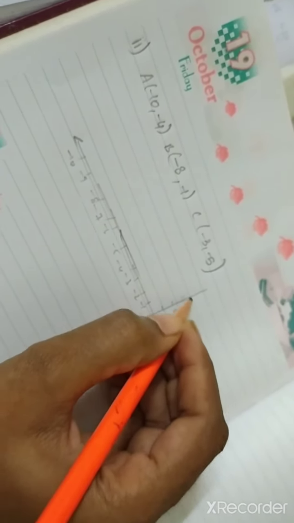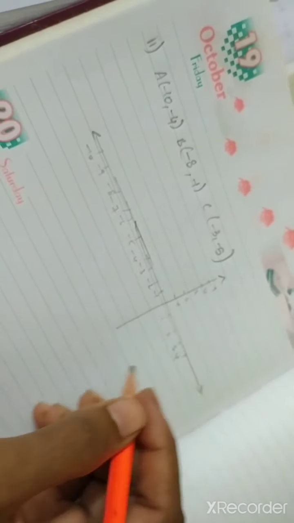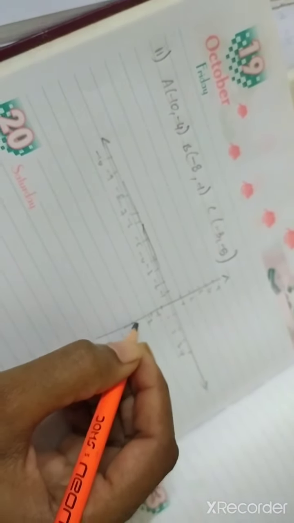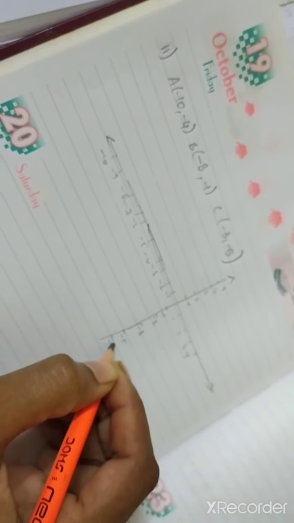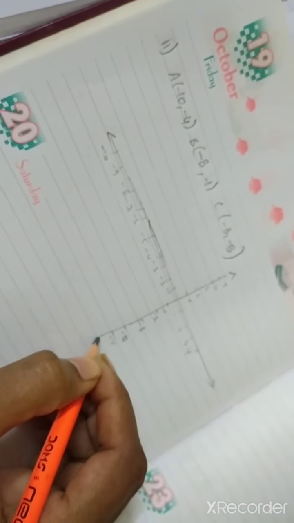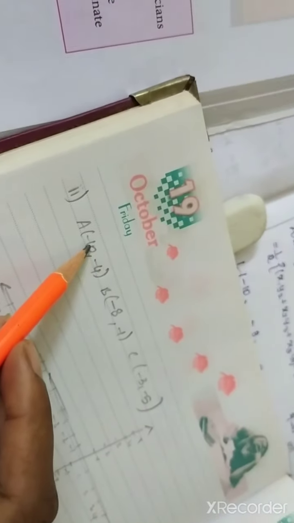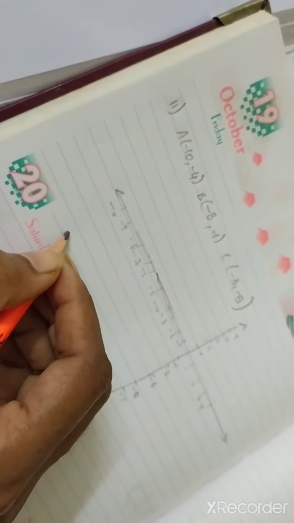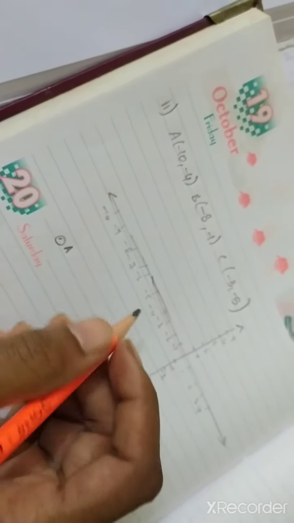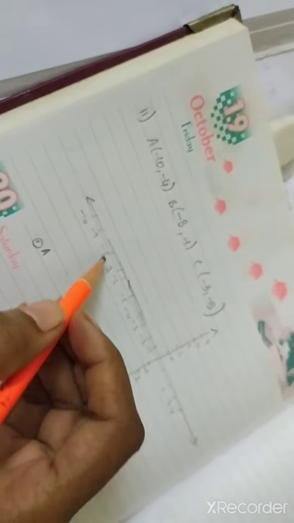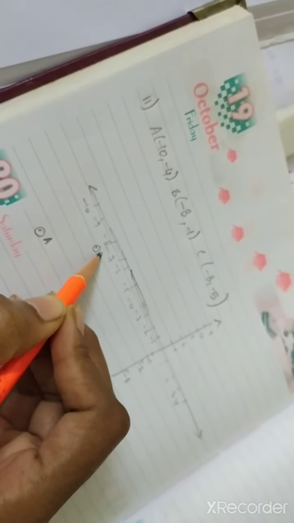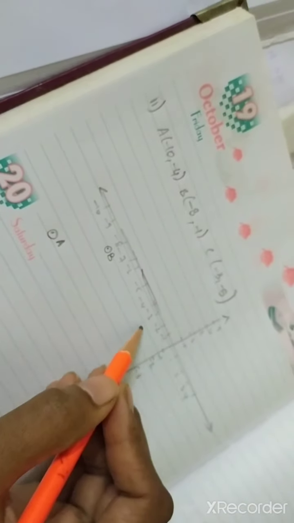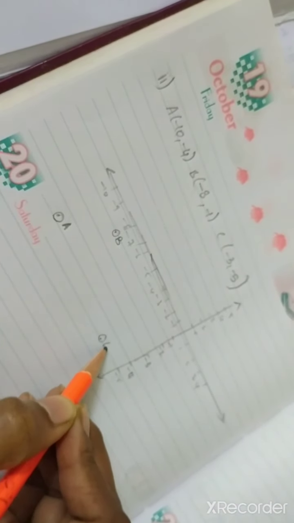Now this one, -2, -3, -4, -5. What they mentioned: (-10, -4), so that's A. B is (-8, 1) and C is the third point.